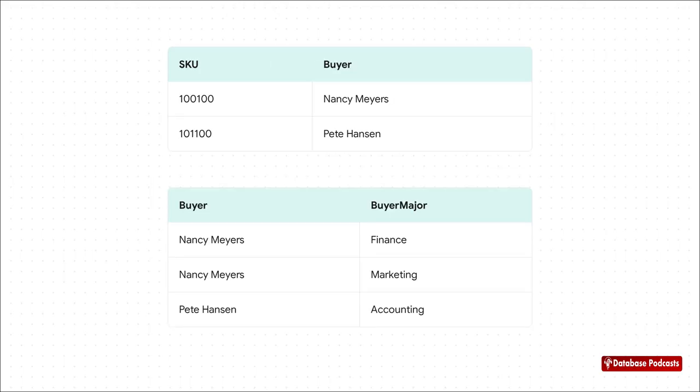Here's the fix. We just split that one messy table into 2 beautifully clean ones. The first table, buyer_SKU, does one job. It tracks who buys what. Simple. The second table, buyer major, does its own job. It tracks who has which major.